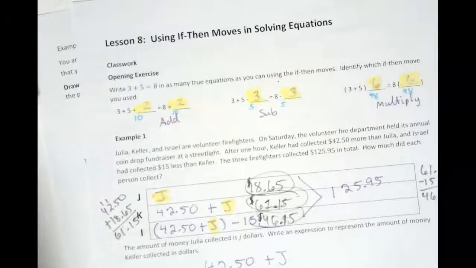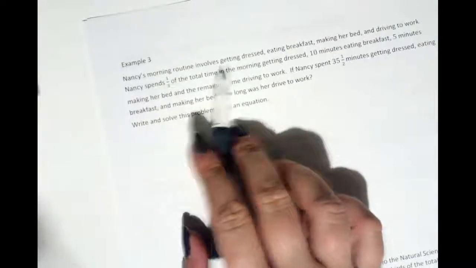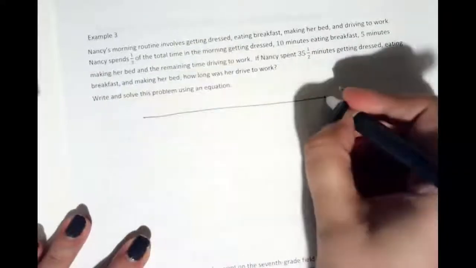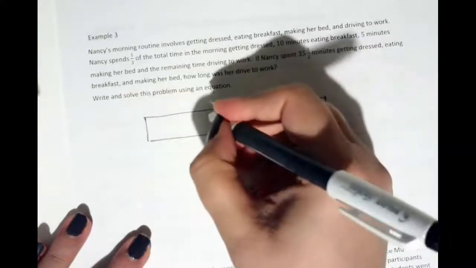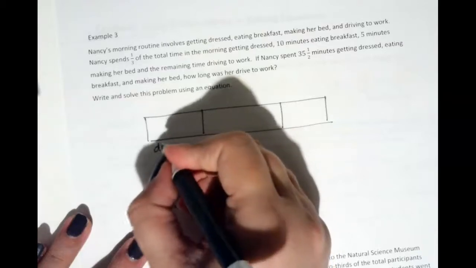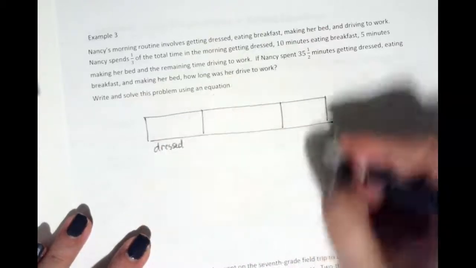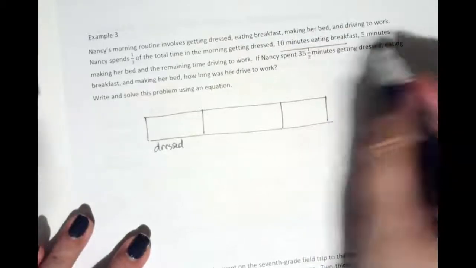Okay. On to the next page. We have a question regarding Nancy and her morning routine. She gets dressed, eats breakfast, makes her bed, drives to work. So, she has her total time that will be represented here. 1/3 of her total time is spent getting dressed. 10 minutes she spends eating breakfast, 5 minutes making her bed, and the rest of the time driving to work.